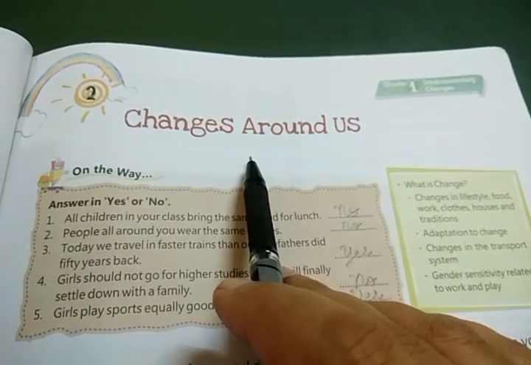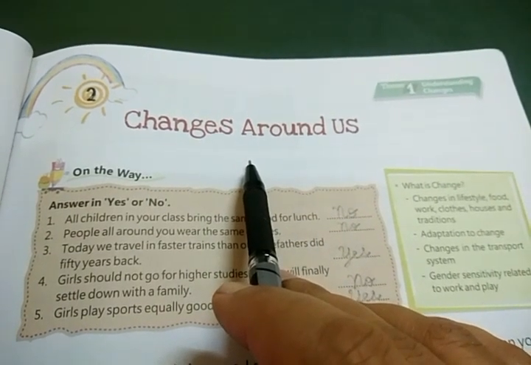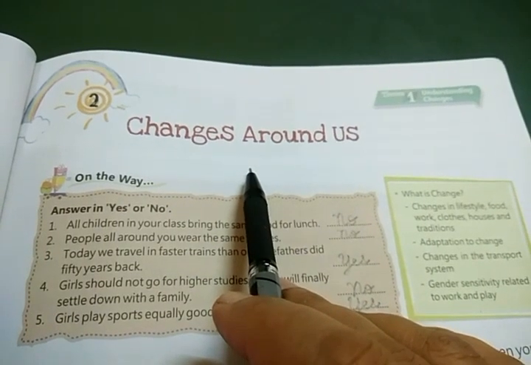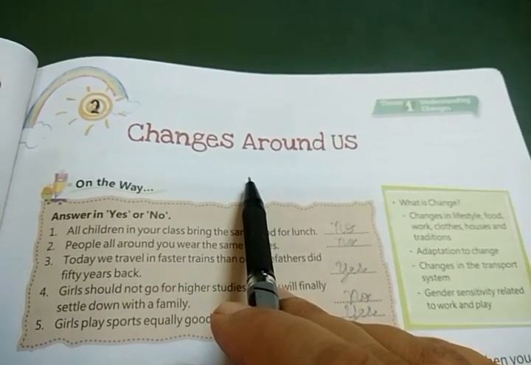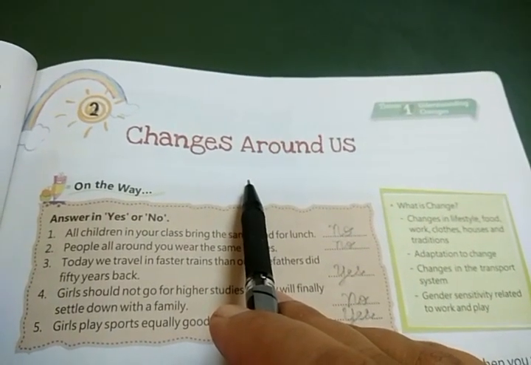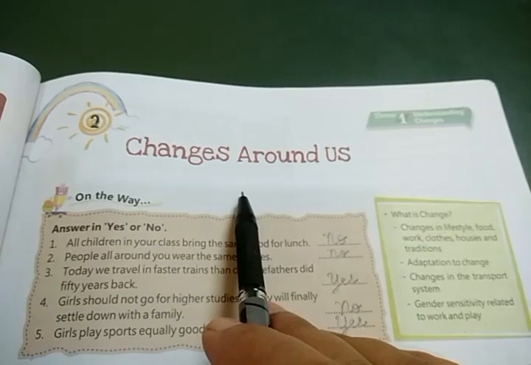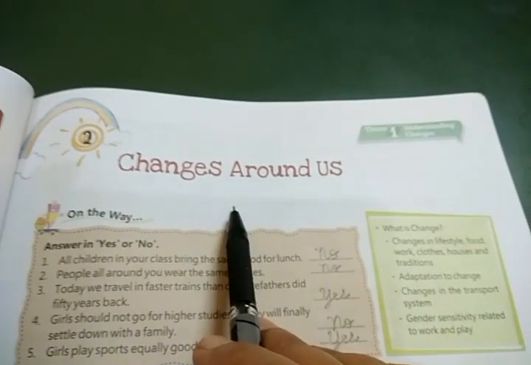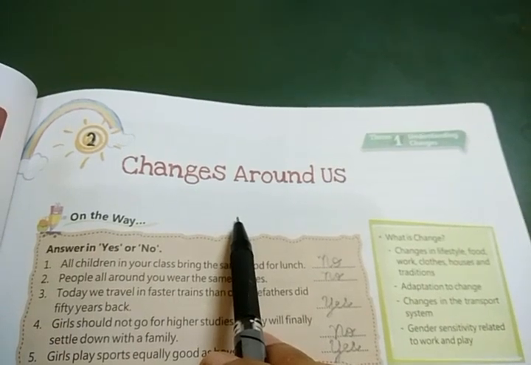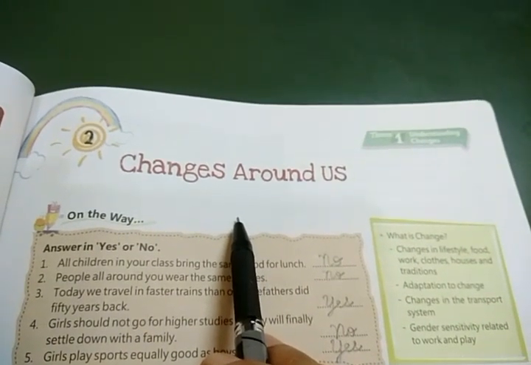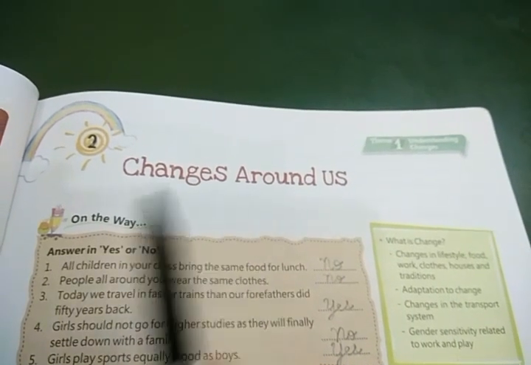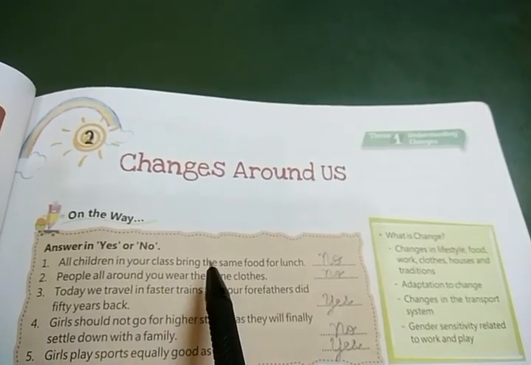In the same way, the types of clothes the people used to wear in the olden days, like your grandparents might be wearing very simple and traditional clothes, but today you are wearing a variety of clothes. You are wearing trousers, jeans, shirts, frocks, skirts, so many different types of clothes and of different colors. So you can observe the change between the past and the present.